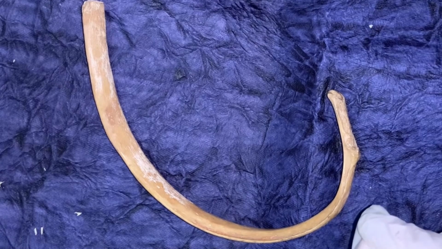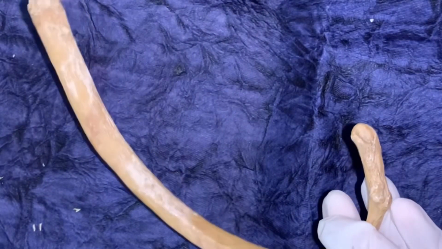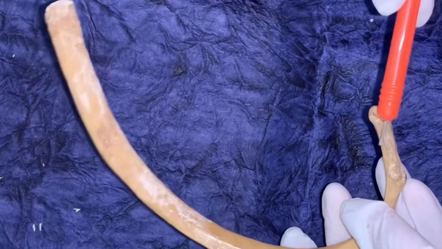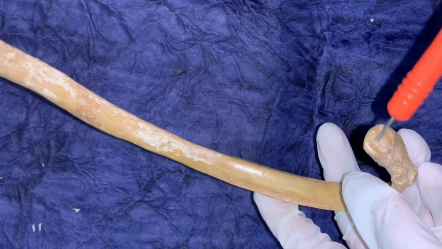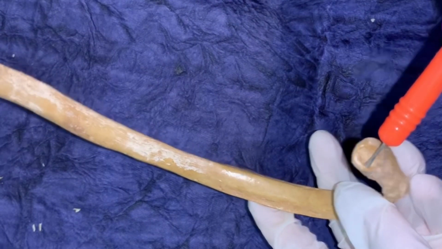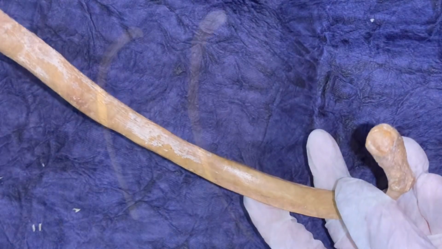Now let's see the 10th thoracic rib. The 10th thoracic rib is the same as the typical rib. It has anterior and posterior ends and the shaft, but the important characteristic feature is that at the posterior end there is a single large facet, and it articulates with the 10th vertebra.